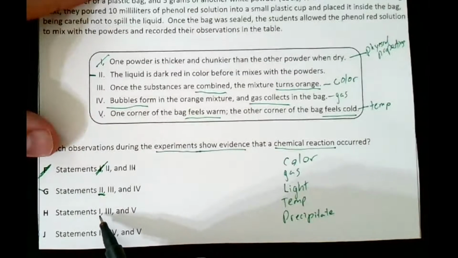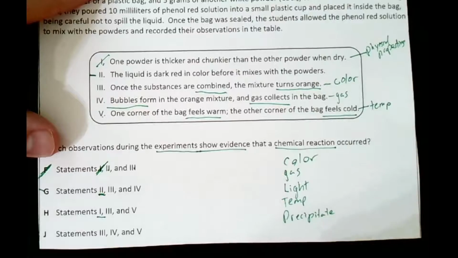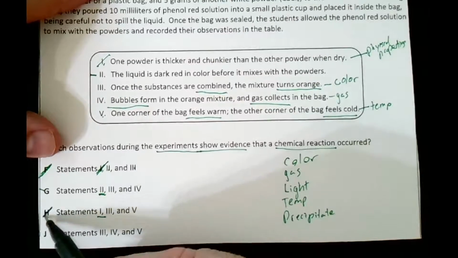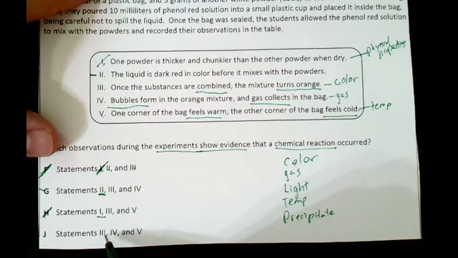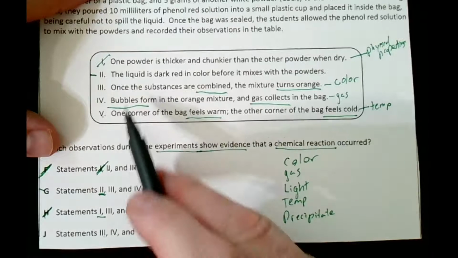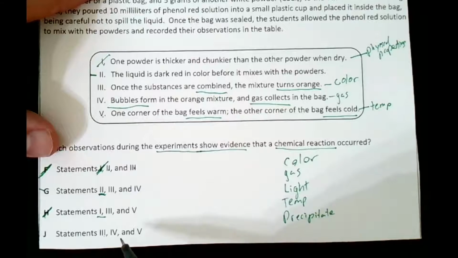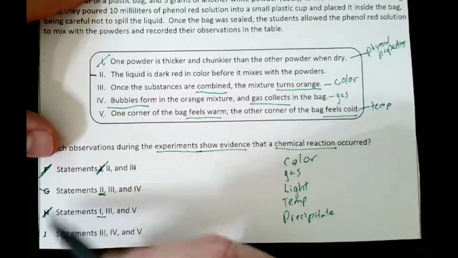We have statements 1, 3, and 5. Again, we have that 1 here, so we know that's going to be a no-no. Remember, because it's just descriptions. And J, statements 3, 4, and 5. Well, 3 says we combine to an orange, 4 is bubbles being formed, and 5 is warm and cold. So we have G and J.